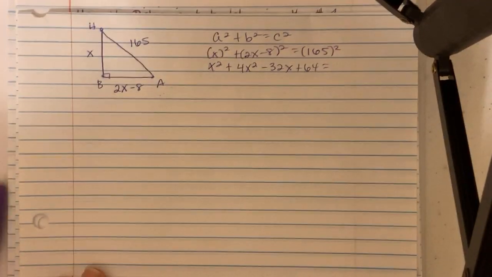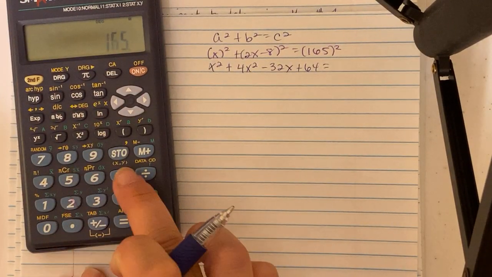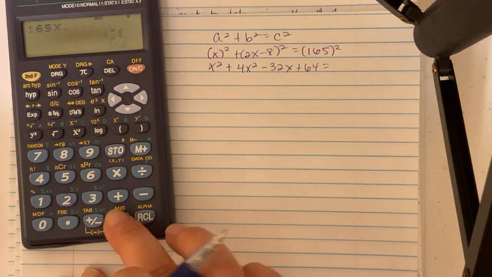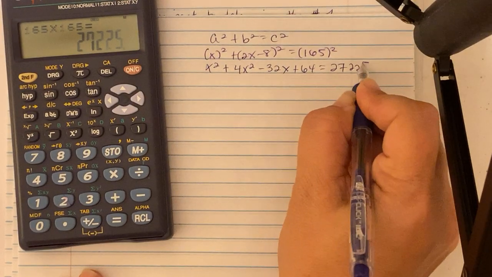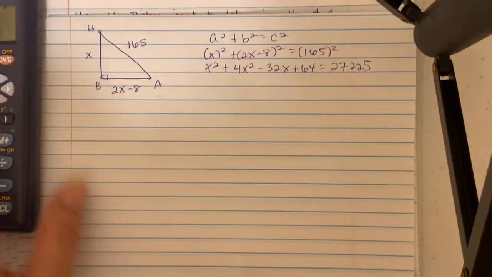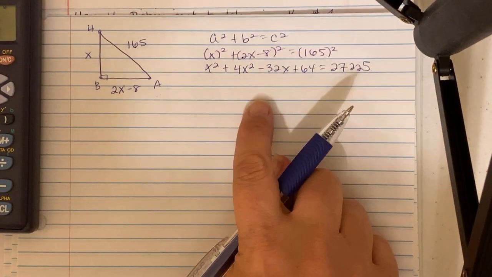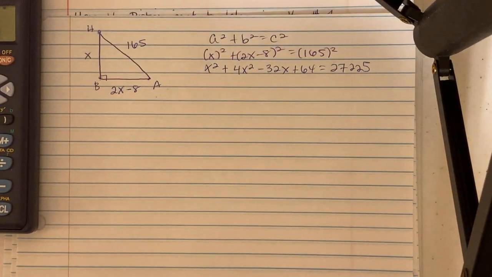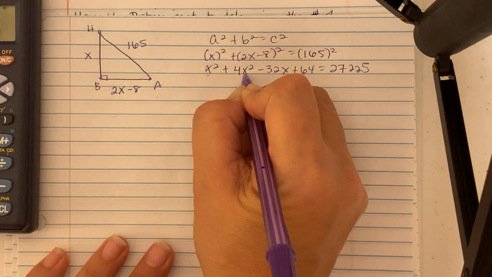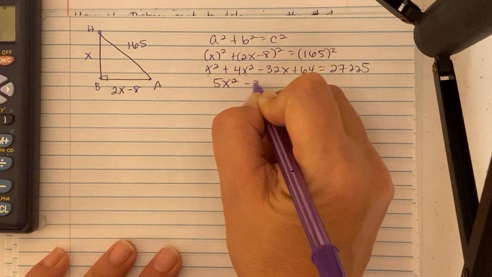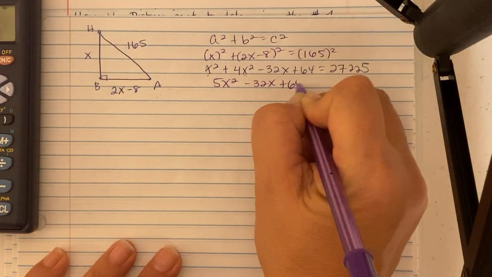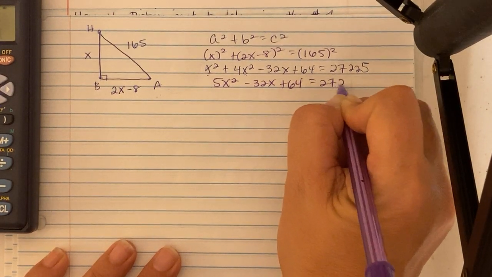Then you're going to square 165, and we get 27,225. We get to this point. We need to first combine our like terms. So we have x squared plus another 4x squared makes it 5x squared minus 32x plus 64 equaling our 27,225.